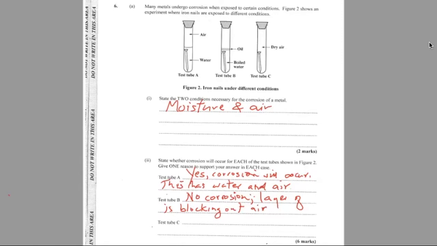So oil is sealing off the air. And the fact that the water is boiled means that any oxygen that would have been dissolved in the water would have been driven out. So the oil now is forming a protective layer, so only water is present there.